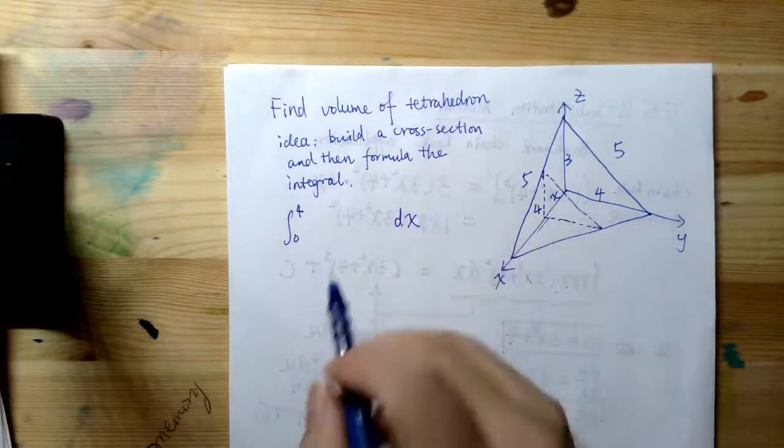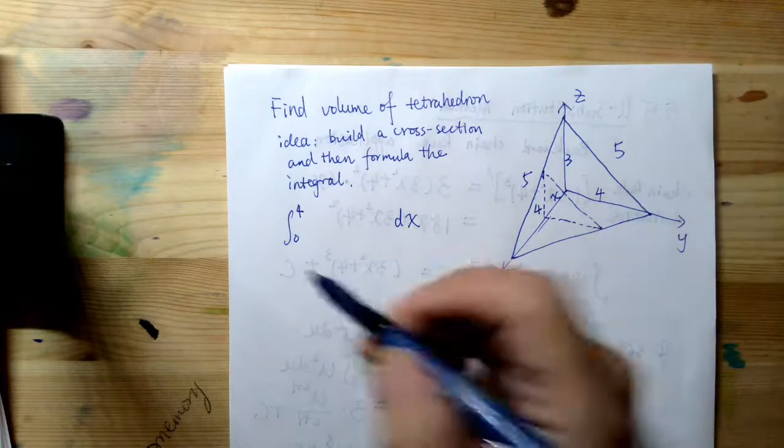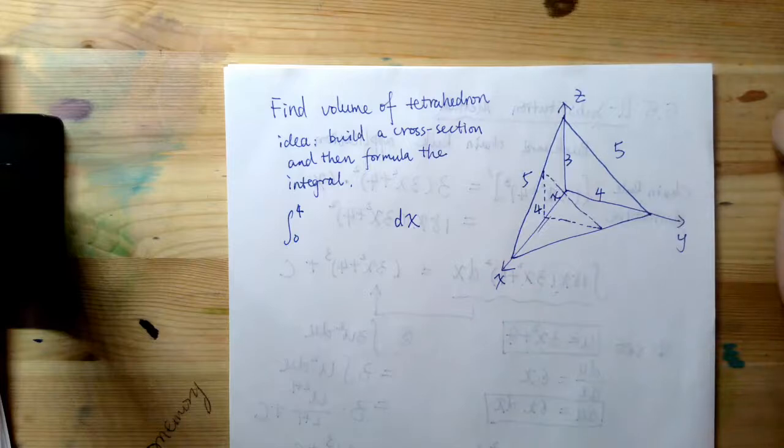Okay, that's the pre-set up. But how do we find the area of this cross section? That's going to be the main task.